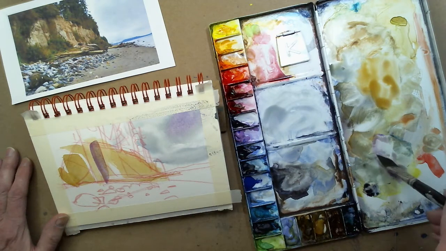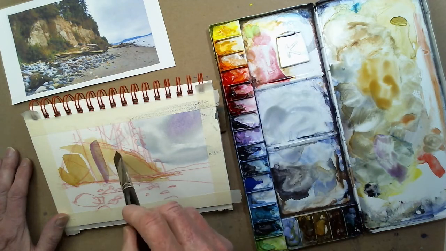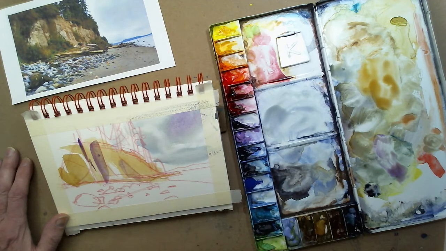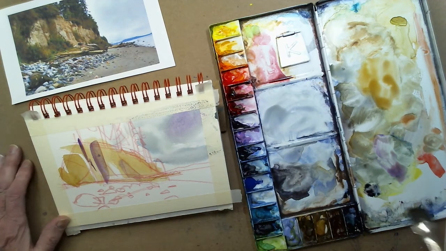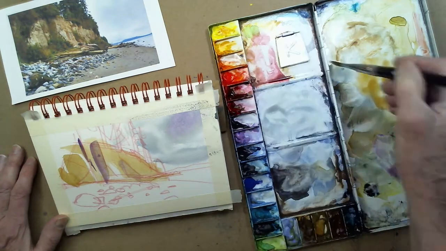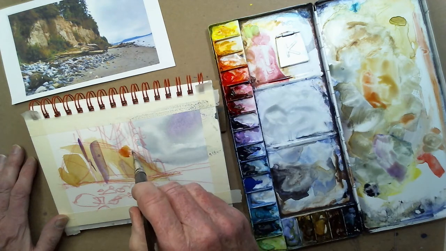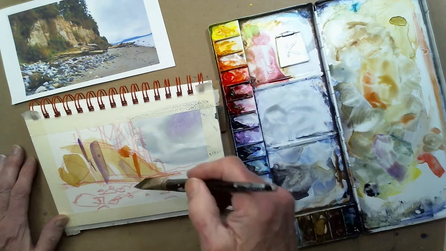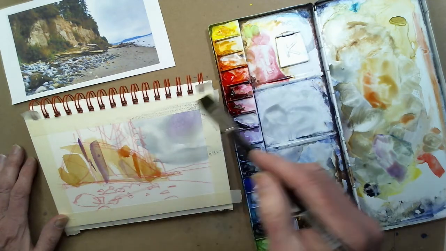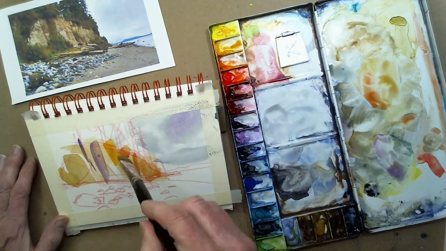And part of this. While it's still kind of wet, I'm just going to do that quickly and let it have its way. I see some orange in there, so while it's still wet, I am going to add a little bit of that as we get closer to here, and maybe even a little bit coming down here.